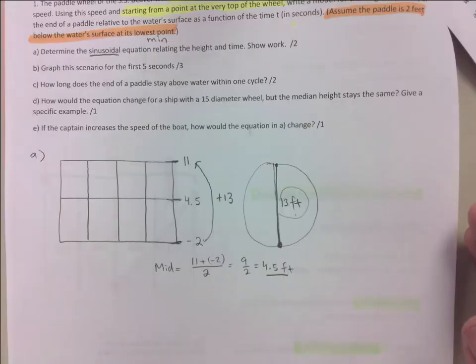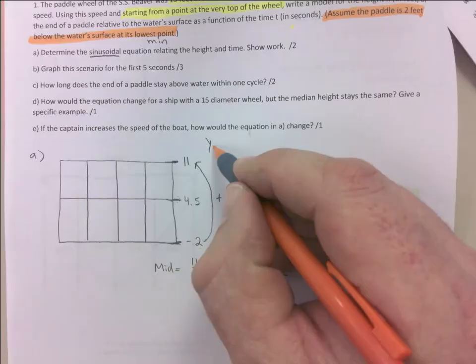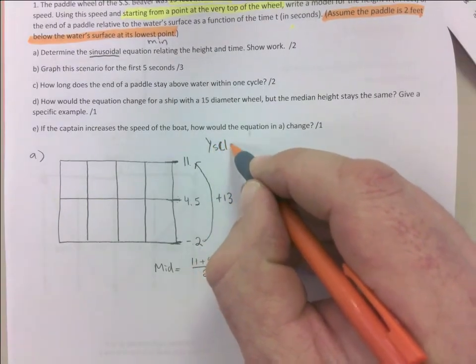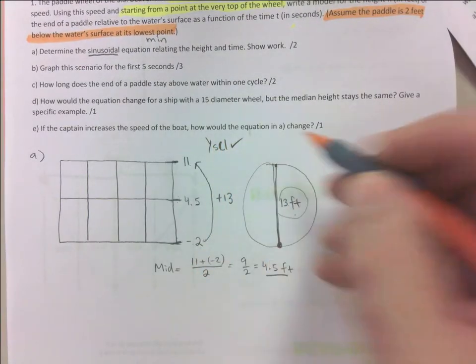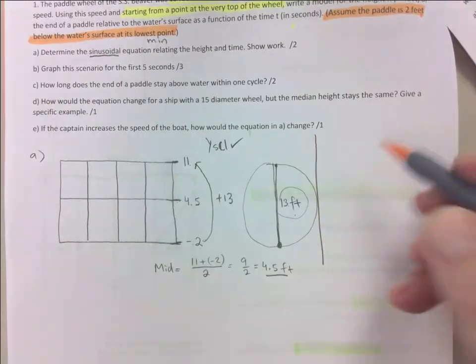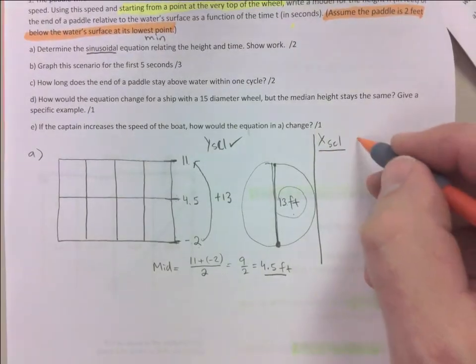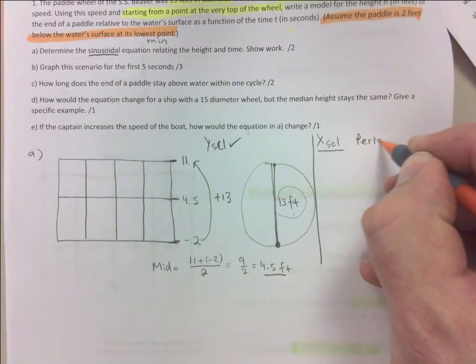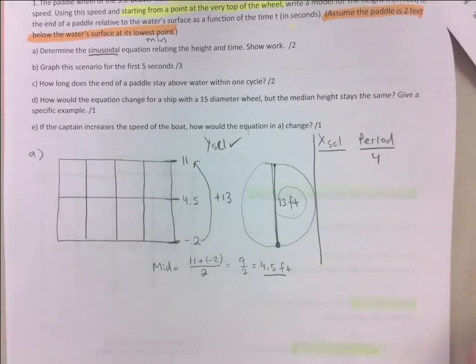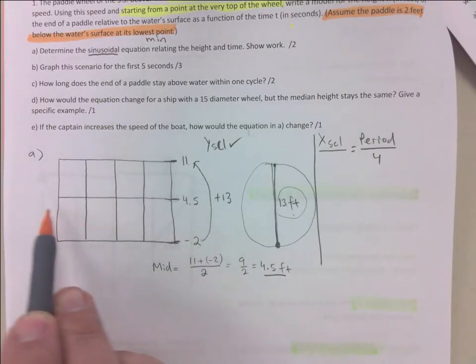Is our Yscl done now? Our Yscl is done. Okay, moving on to Xscl. What do we need for Xscl? We want to go period divided by 4. That's how we're going to figure out how much we're going up by this way.